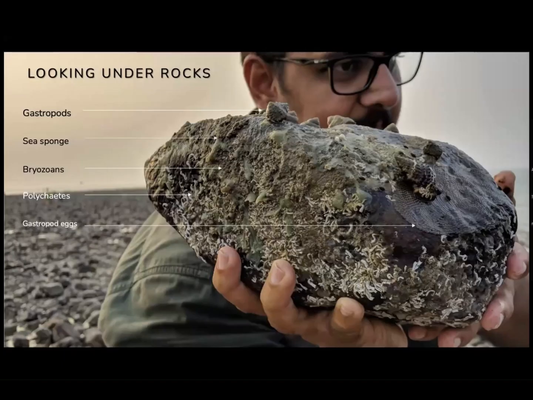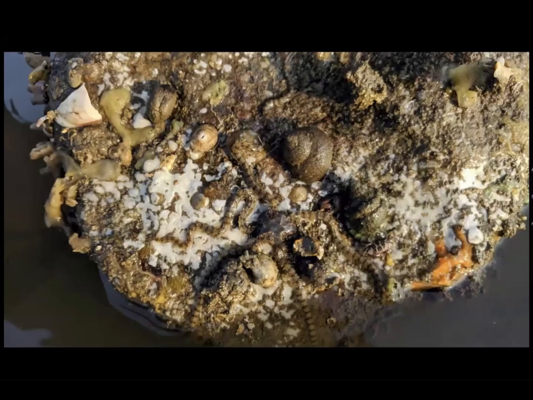So if you look at any rock on a rocky shore, it'll have multiple life forms. Even a rock as small as the one that I'm lifting here has gastropods, sea sponge, bryozoans, polychaete worm tubes, and gastropod eggs. Similarly, if you look at a rock like this, I'll just give you a few seconds to try and see how many animals you can see here.